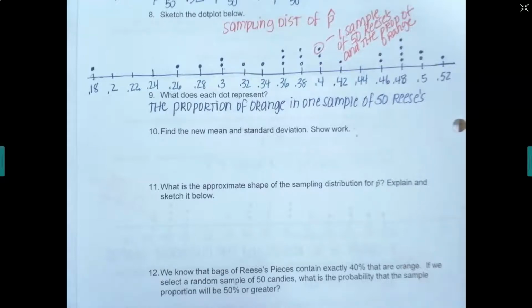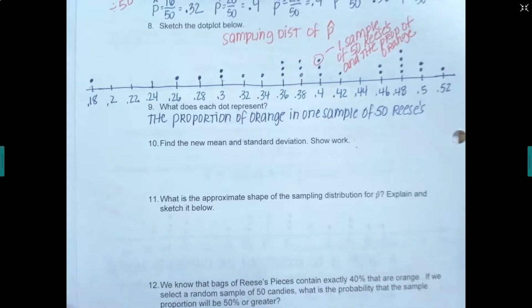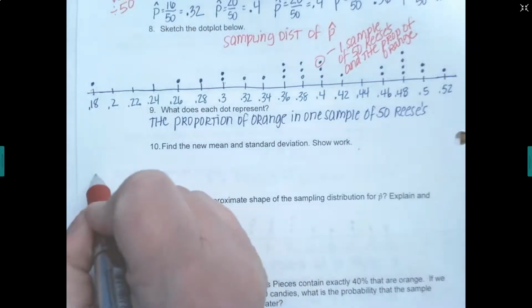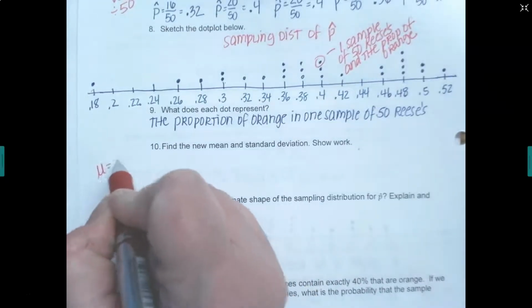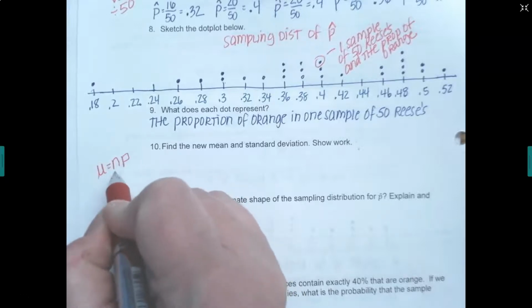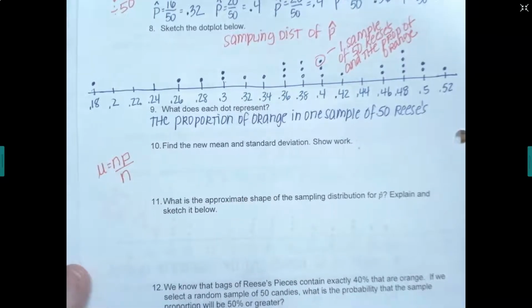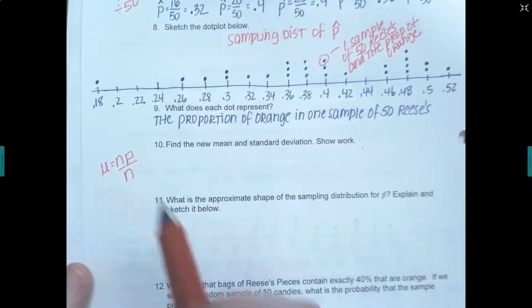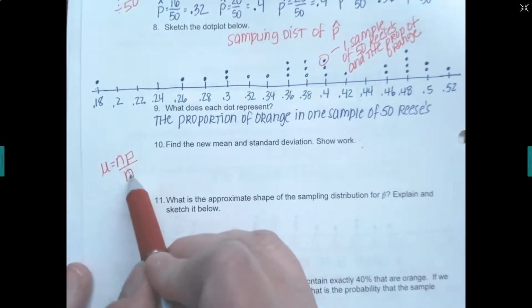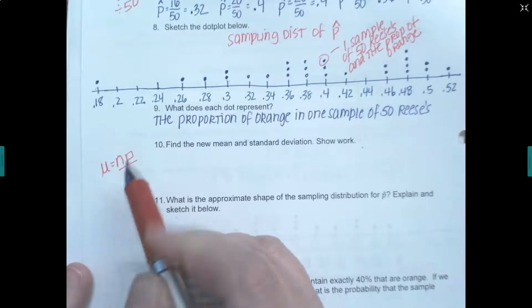Okay, so now I want to find the new mean and standard deviation. When you're taking samples, if we're finding a mean, we did the n times the p, and so with our sample, you divide by the sample size. So the sample size, the n, cancels out.